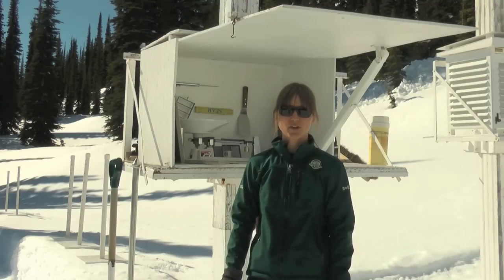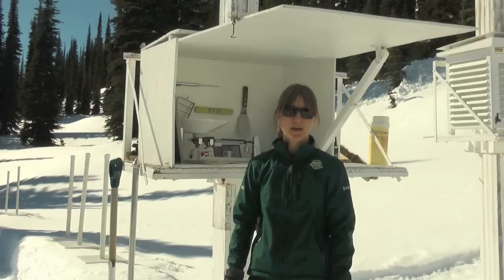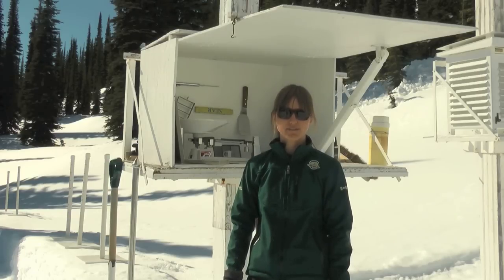Next, we need to record whether or not there is any precipitation and what kind it is. Currently, it is not snowing. Heavy snowfall adds weight to the snowpack, which can overload weak layers and trigger avalanches.